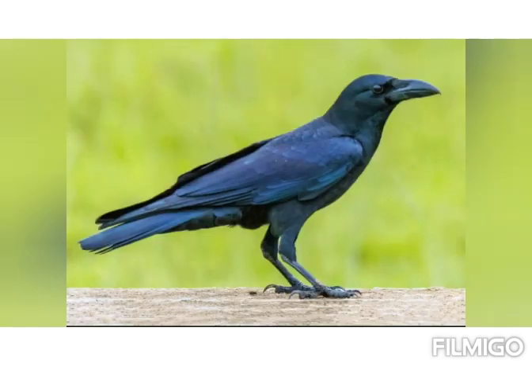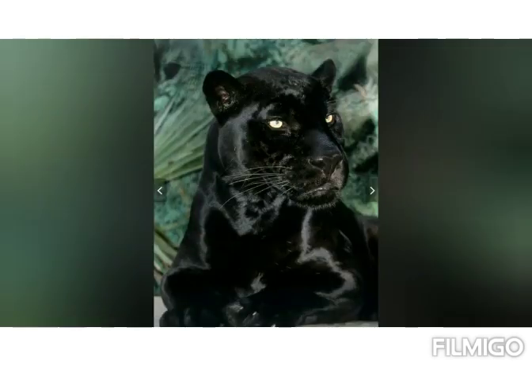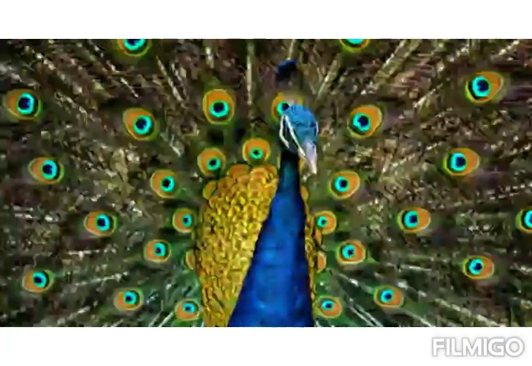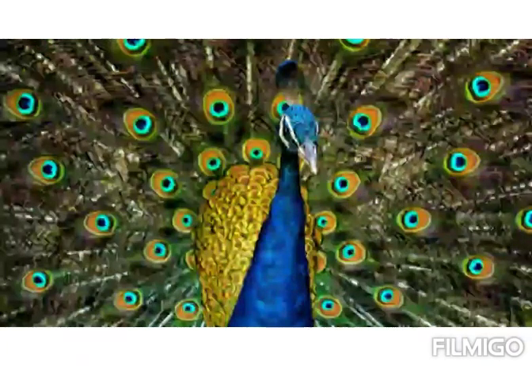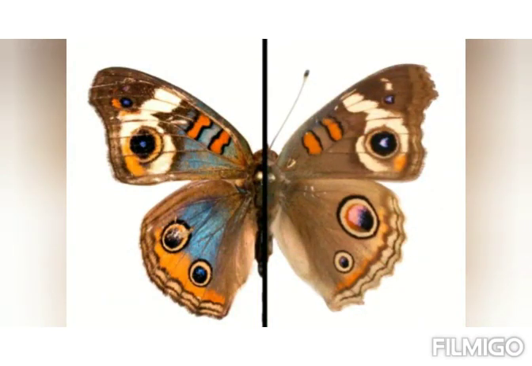Animals which are black, for example, crow, buffalo, jaguar, etc. There are also animals present in the nature which are multicolored. For example, peacock, you can see multicolors, that is many colors in one animal. Also butterfly, we see butterflies in many different colors.